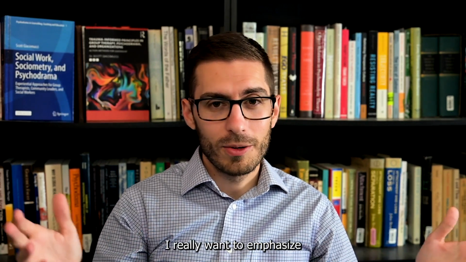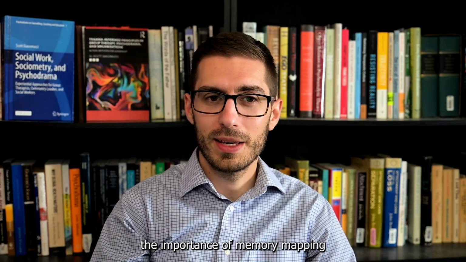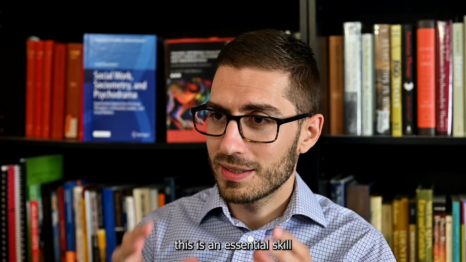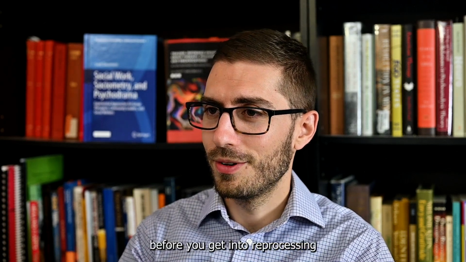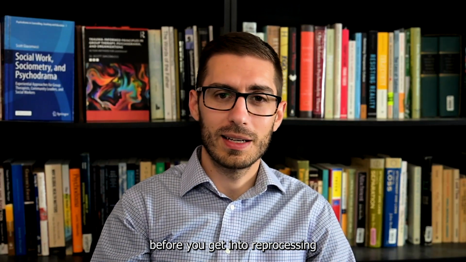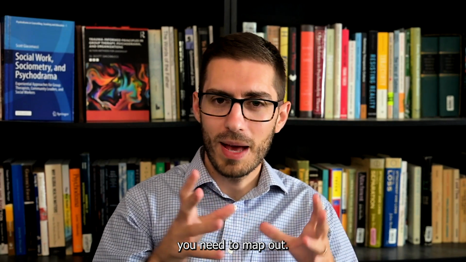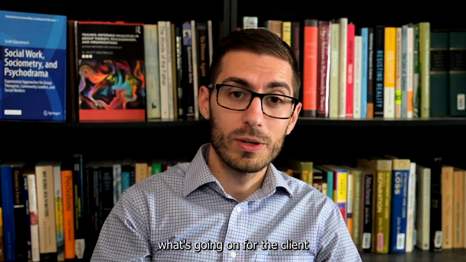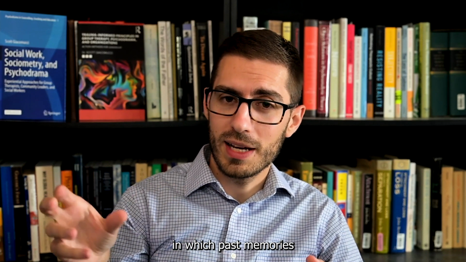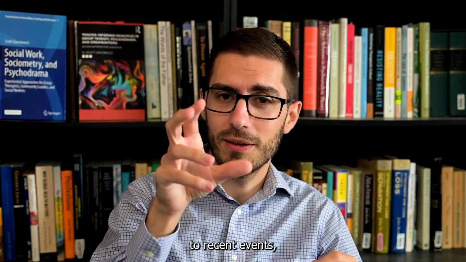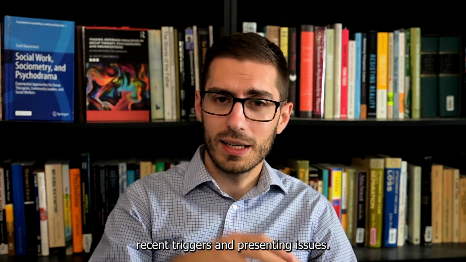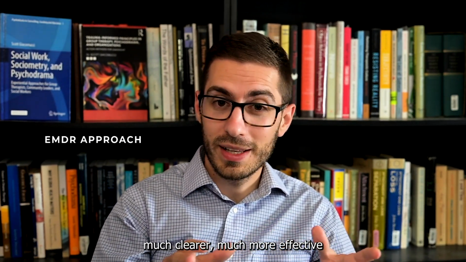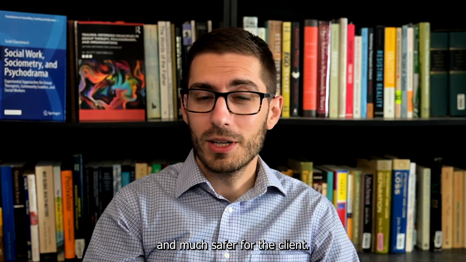So in summary, I really want to emphasize the importance of memory mapping and the usefulness of the floatback procedure. If you're an EMDR therapist, this is an essential skill and tool to have before you get into reprocessing and desensitizing any memories. You need to map out those memory networks, and have a way of organizing and conceptualizing what's going on for the client and which past memories are attached to recent events, recent triggers, and presenting issues. This will make your EMDR approach much more organized, much clearer, much more effective, and much safer for the client.